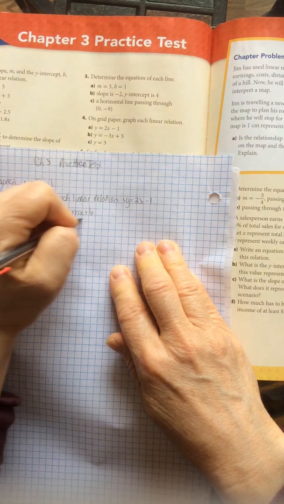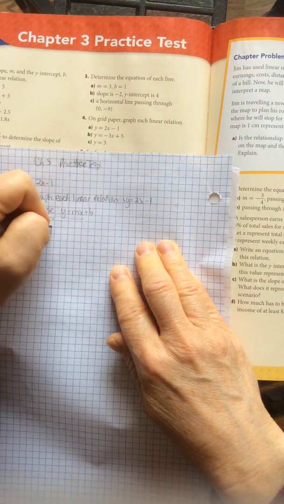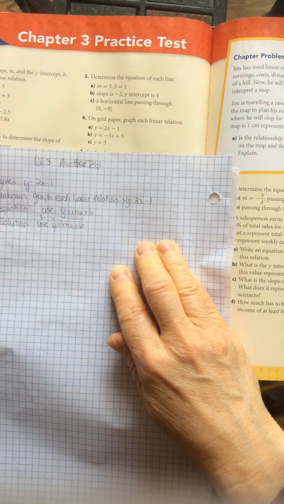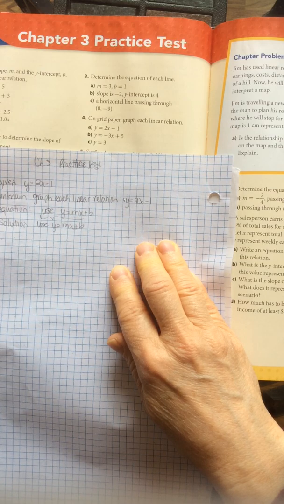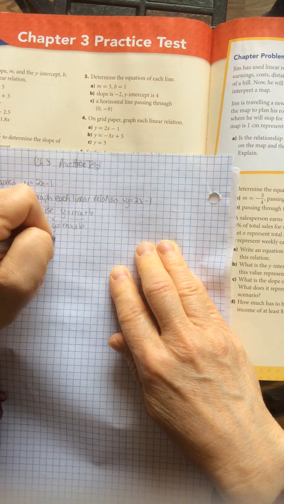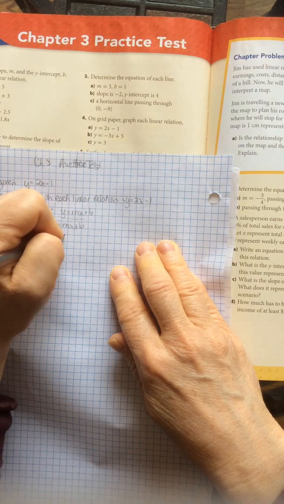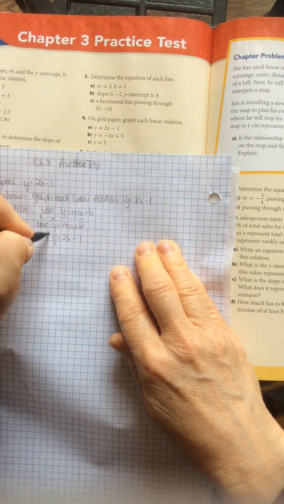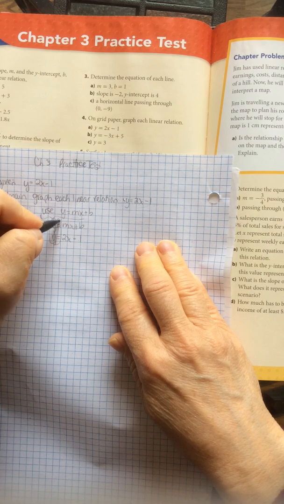Well, we're going to use the equation y equals mx plus b, and we're going to take what's unknown and what was given. In order to find what is unknown, we must use what's been given. So the given is the equation y equals 2x minus 1. So we loop these like we did in class.